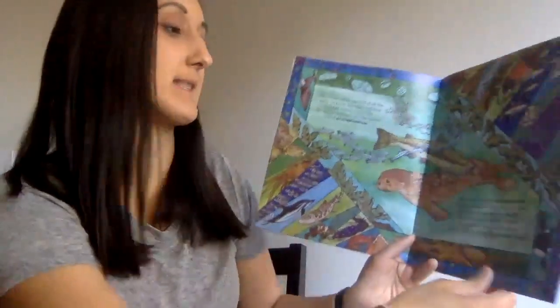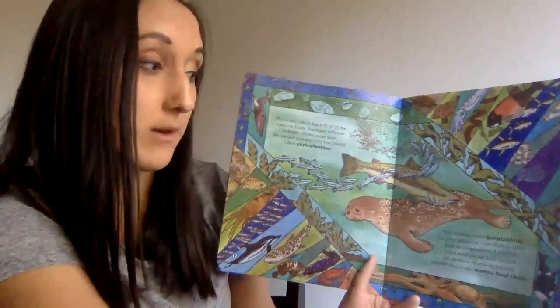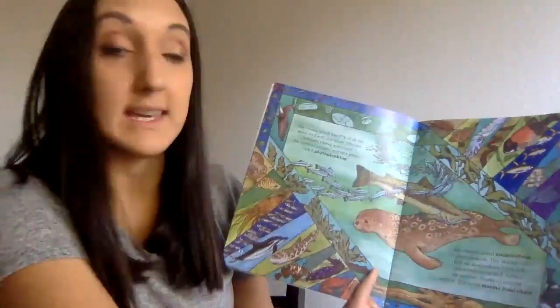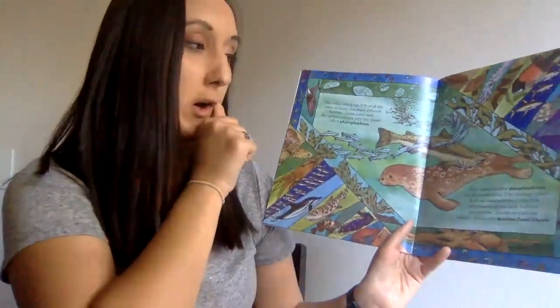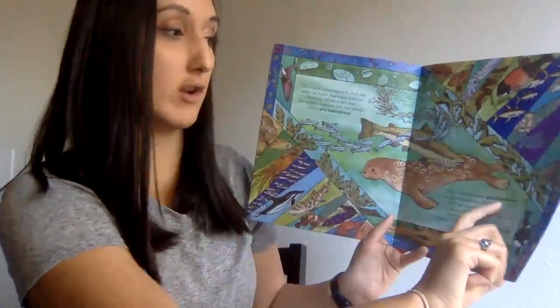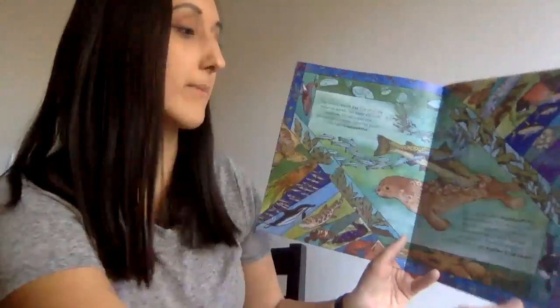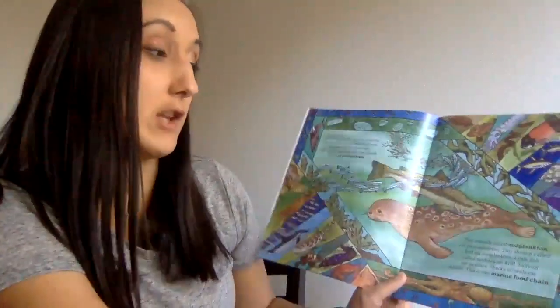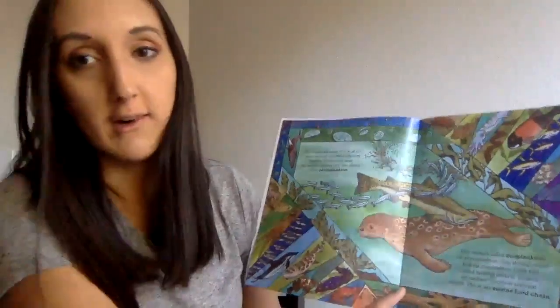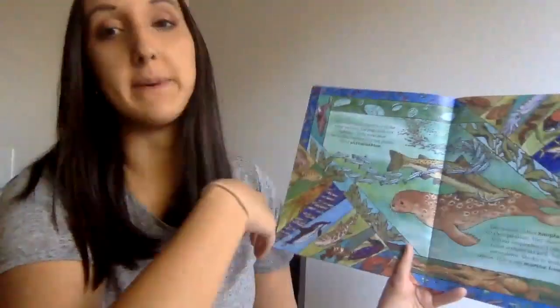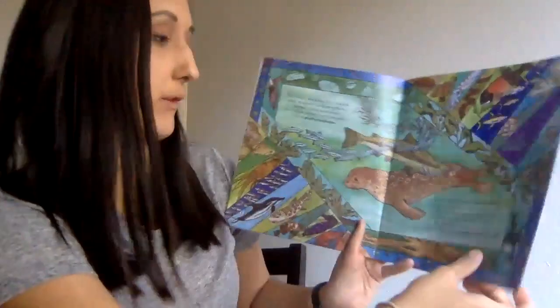tiny little plants. Tiny shrimp called krill eat zooplankton. So little shrimp like krill, they eat the tiny little zooplankton that you can't really see. Now we have little fish that eat krill. Little fish called sardines eat krill or the shrimp. Okay, so that's going to be your basic fish eating the shrimp.